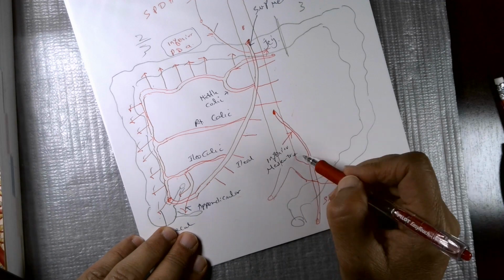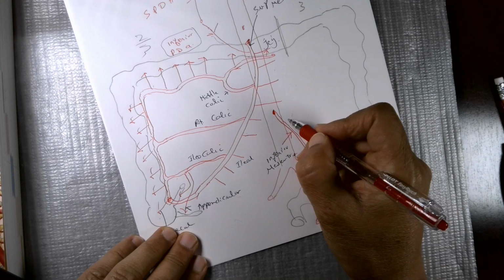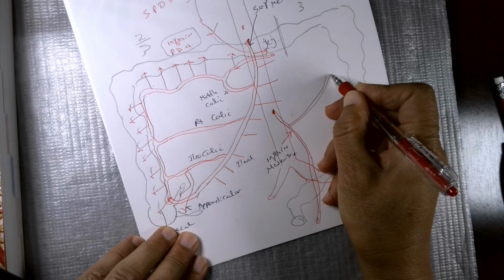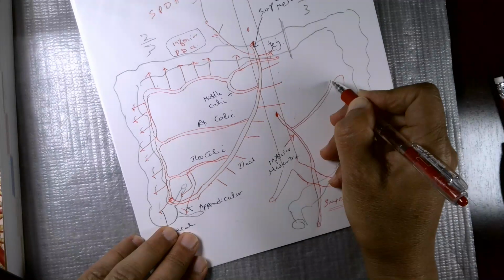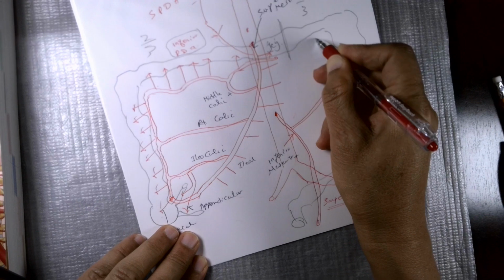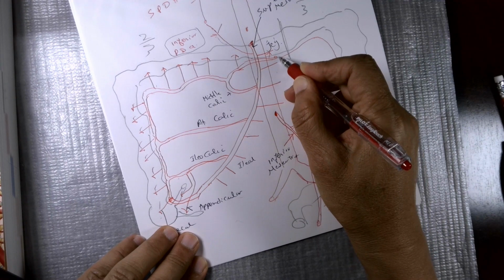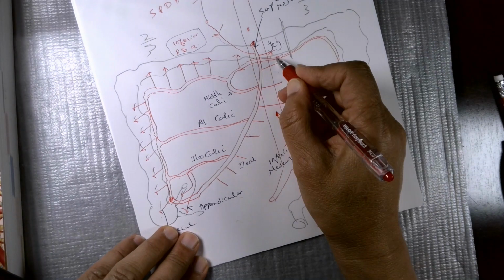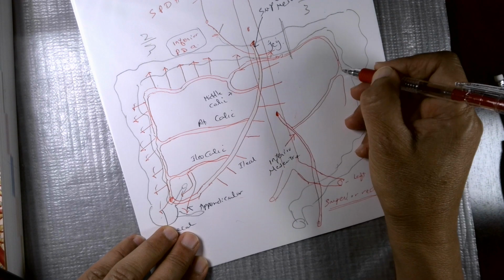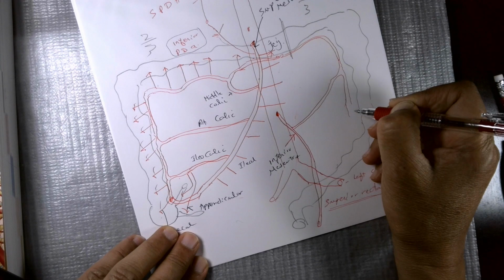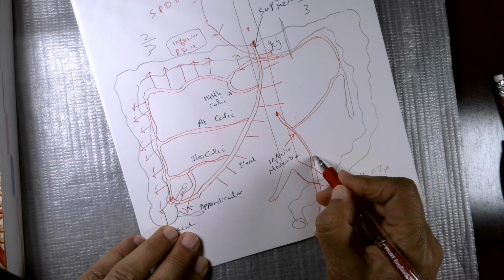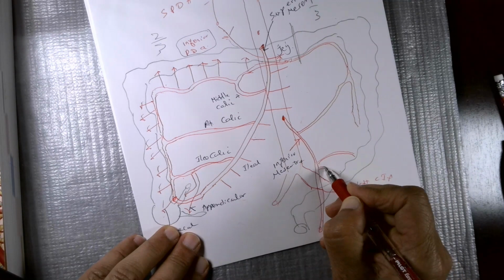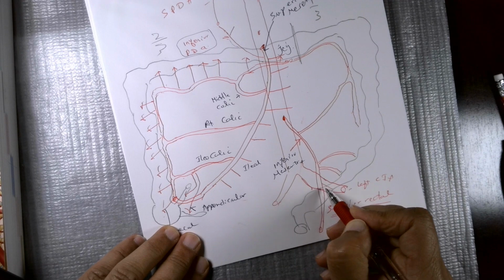What are branches of inferior mesenteric? This is much easy. It's going to give left colic artery, and as you see, coming close to the colon, divide into ascending and descending branch. The ascending branch turn to the right side like this to anastomose with middle colic. The descending branch is going down along the descending colon. Then we have about 3 branches going to sigmoid colon, maybe more, but at least 3 branches.